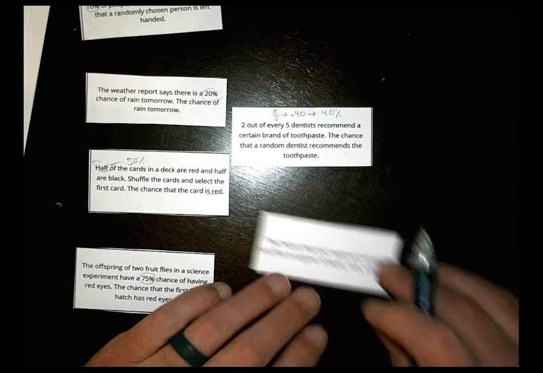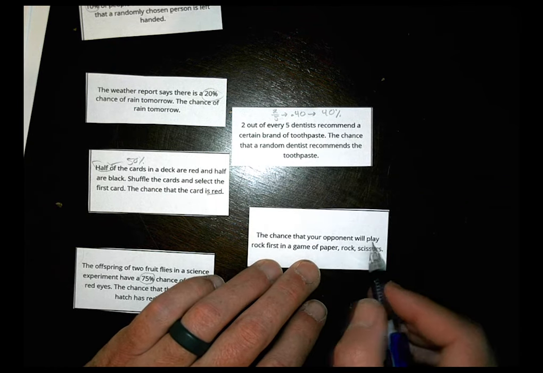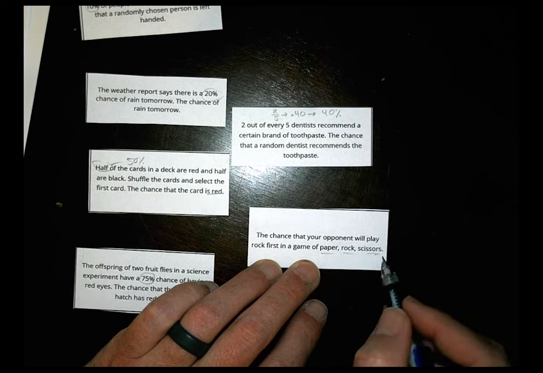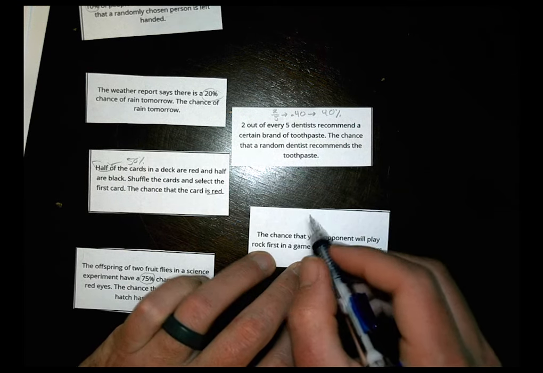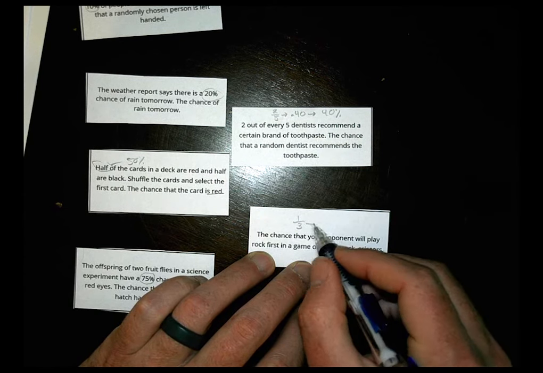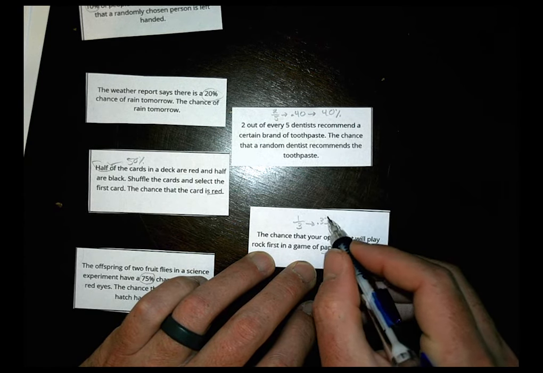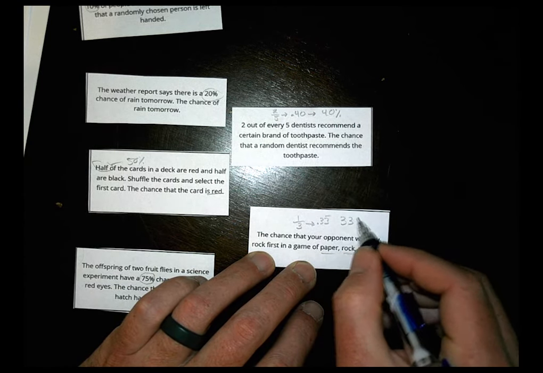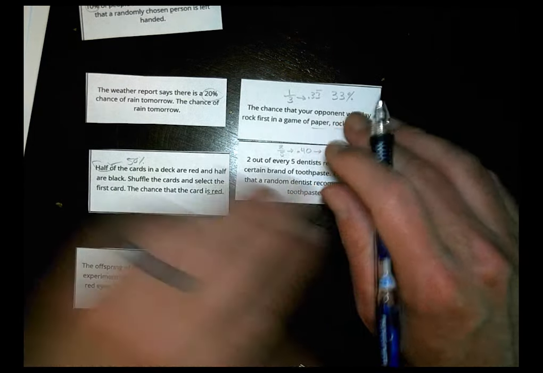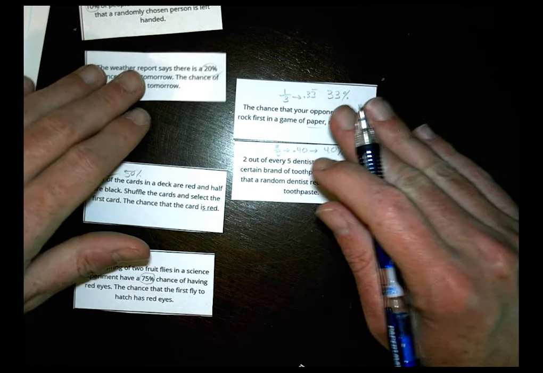The next one says the chance your opponent will play rock first in a game of paper, rock, scissors. Well, how many choices are there? There are 3. So we're talking about a 1 in 3 chance. Now 1 in 3 as a decimal is 0.333 repeating, or about 33%. So we'd probably put that one there, right? Kind of go the order there like that.